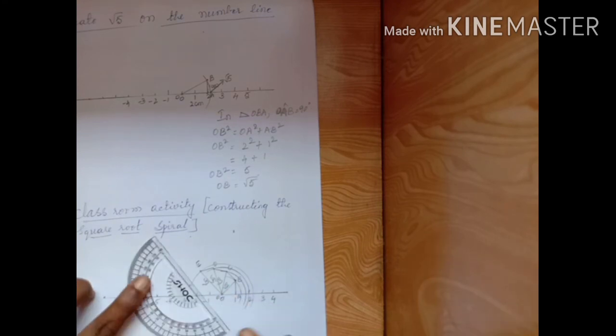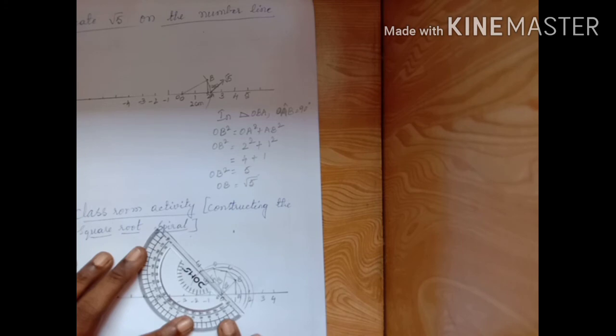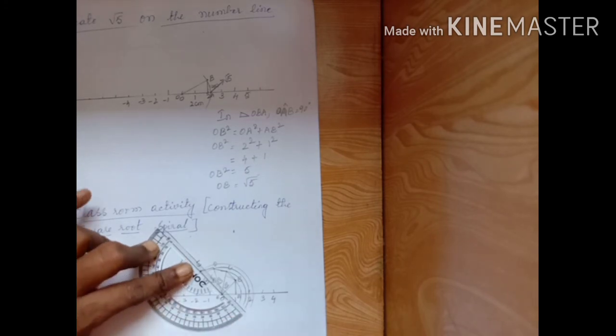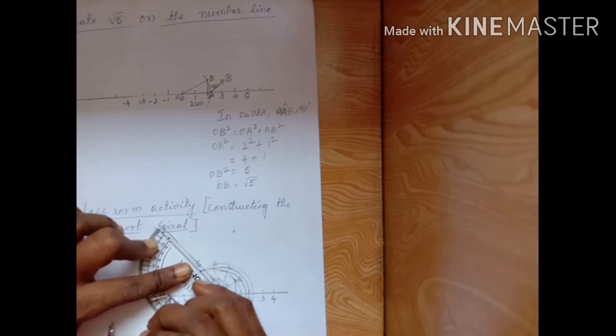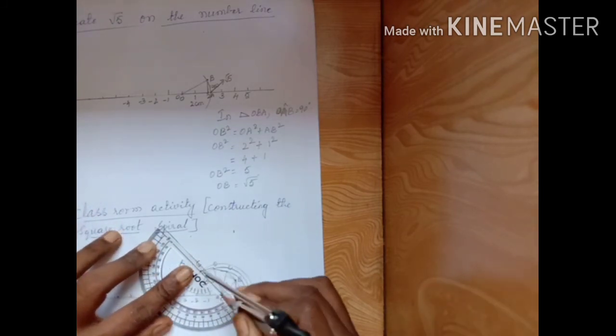Now square root of 6. So to draw square root of 6, what we have to do? Now we have to take OE as baseline, and we have to construct a perpendicular, 90 degree. OE as baseline and E as center.